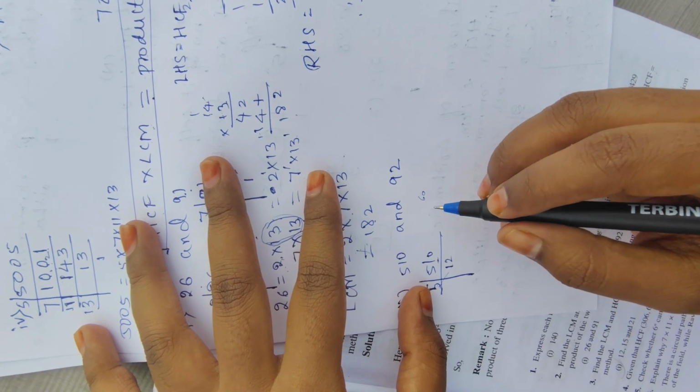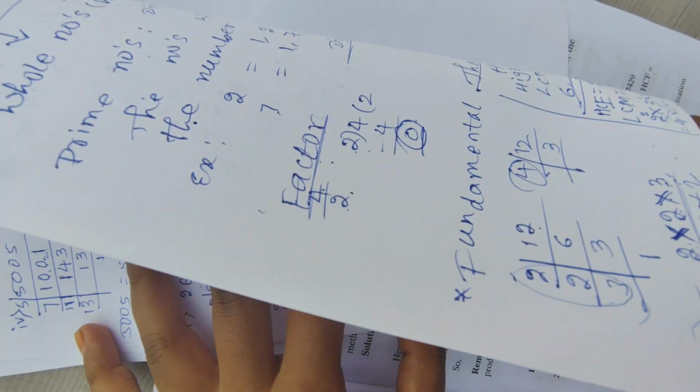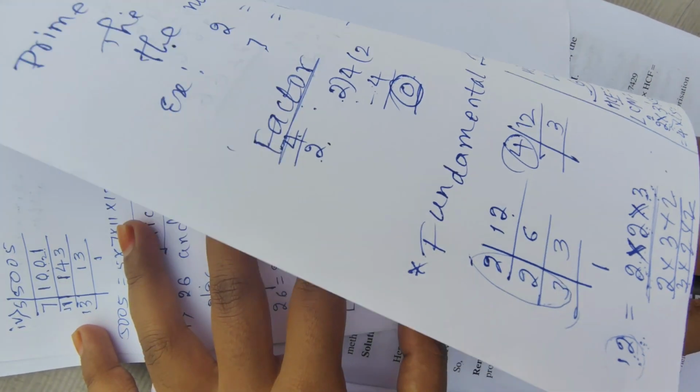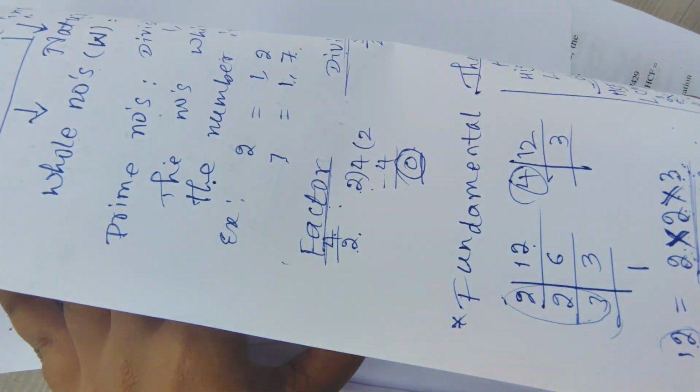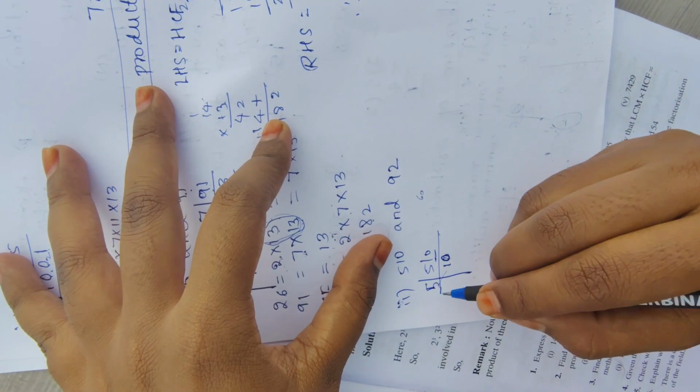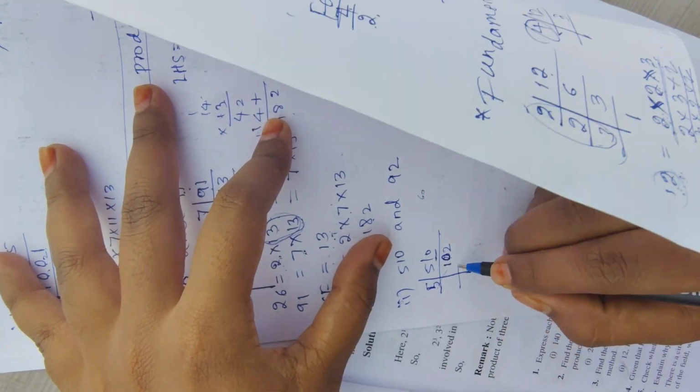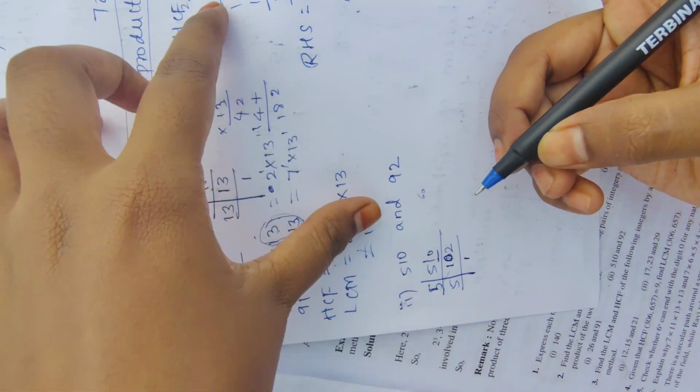Okay, is it correct? No, wrong. Whenever we take the two numbers directly, we have to write 0 here. After writing the 0, next we take the two numbers. So 5 twos are 10. Next, 5 ones are 5.